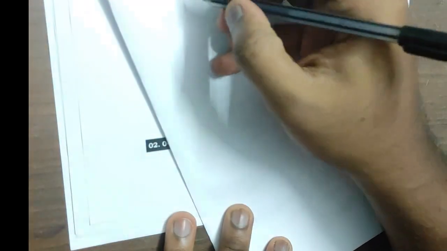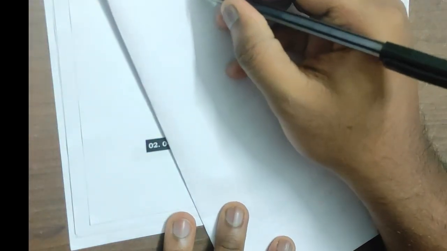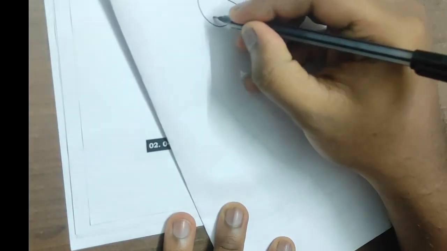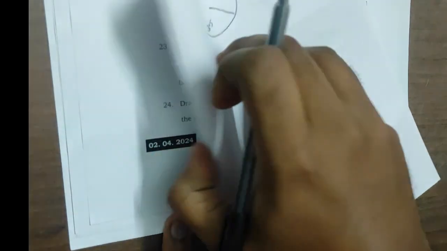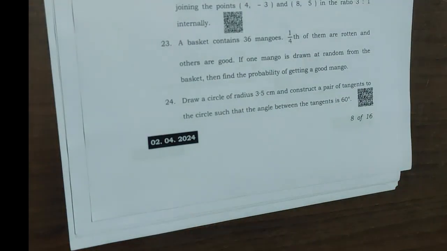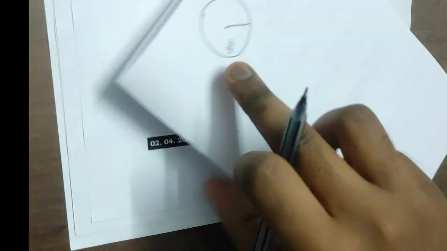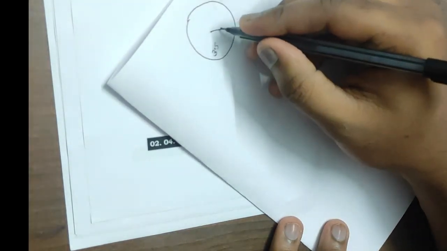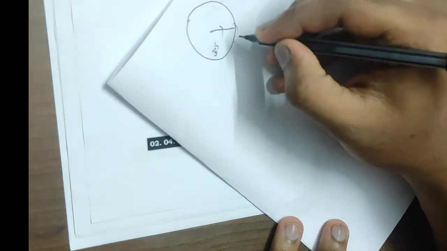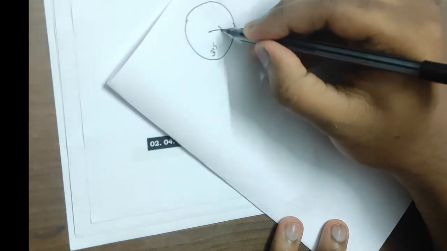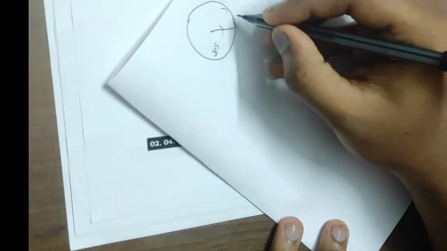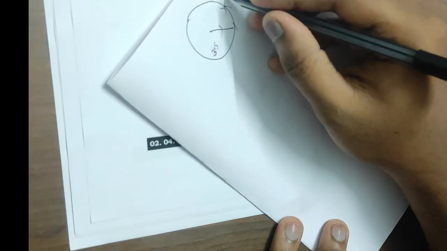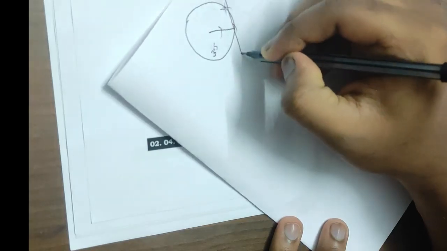They have asked first to draw a circle. Initially you have to draw a circle by considering 3.5 as the radius. The distance between these should be 3.5 cm. Now they have asked to construct a pair of tangents. First, by taking a small segment from here, divide the line segment using compass. Then from here keep this point, divide here and divide here. Then you will get a line segment that passes through here.